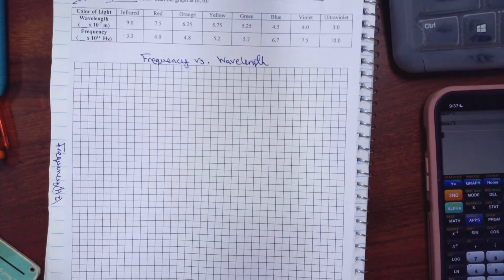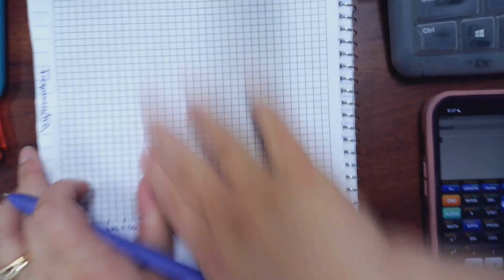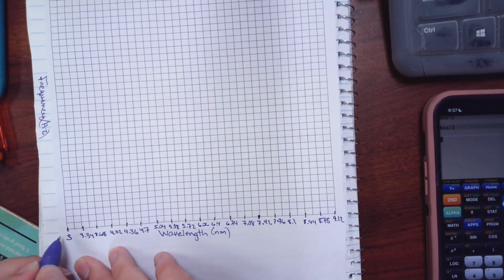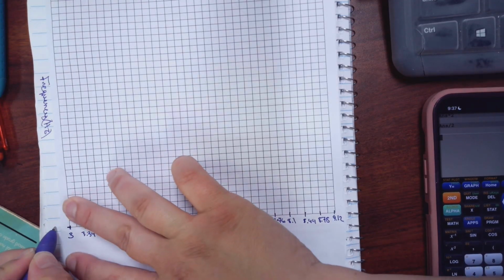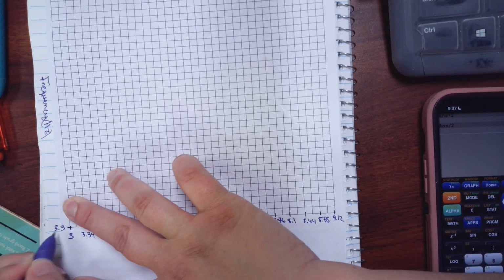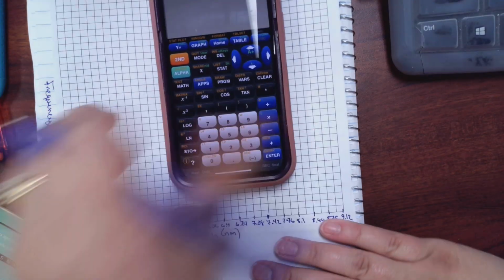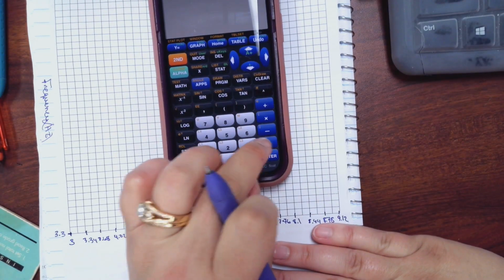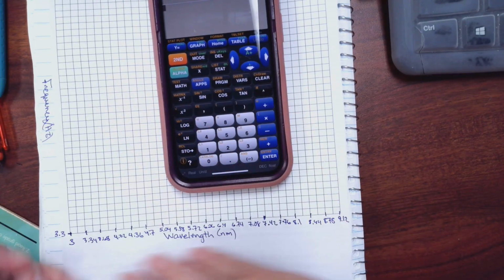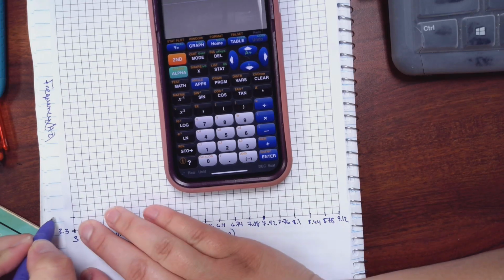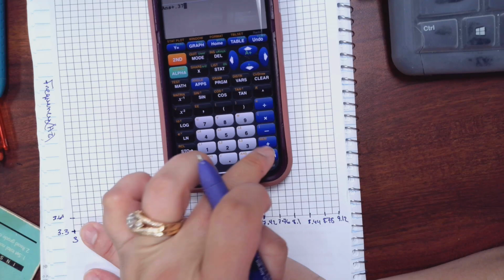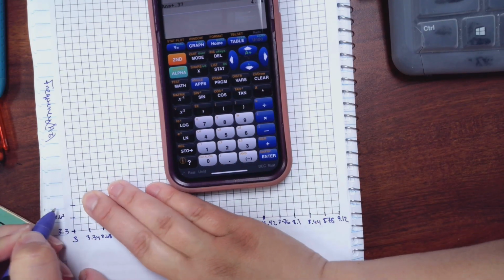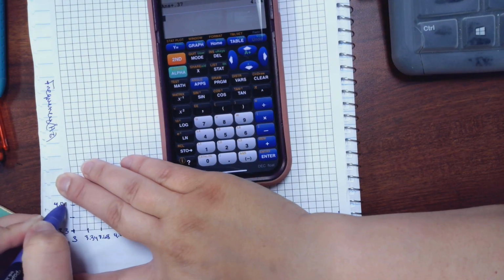Okay, so we're going to start at the very bottom where you would normally have 0.0. This is going to be 3.3. That's our lowest frequency value. Then in our calculator, we're going to put in 3.3, and we're going to add 0.37. We're going to skip one, so this is 3.67 plus 0.37, 4.04. We're going to do this all the way up to the top.